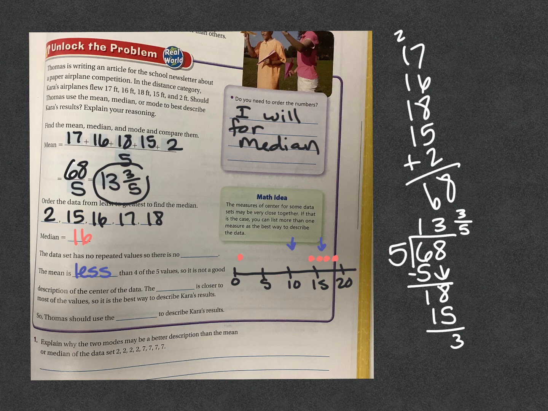We found that the median is closer to most of the values. So it is the best way to describe her results in this circumstance. So we would use median as our measure of center instead of mean.